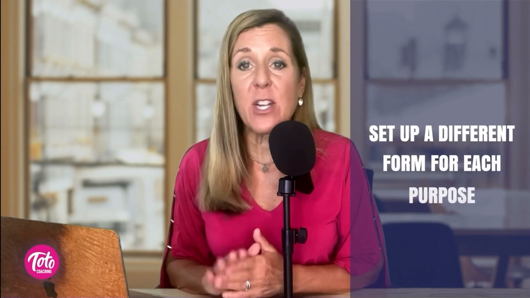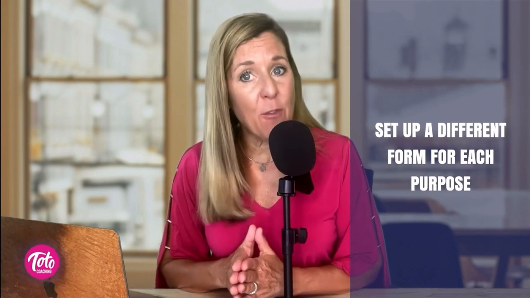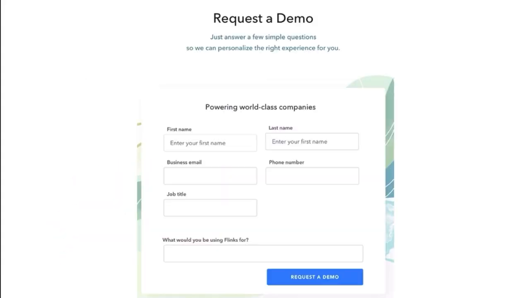You want to set up a different form for each purpose that you're gathering information. So you might want to have a form on your website that pertains to billing questions. So on this form, you're going to ask any type of billing related question. You might have a form that requests a demo of your product, and that form might ask what days and times are good or what features the visitor is most interested in seeing.